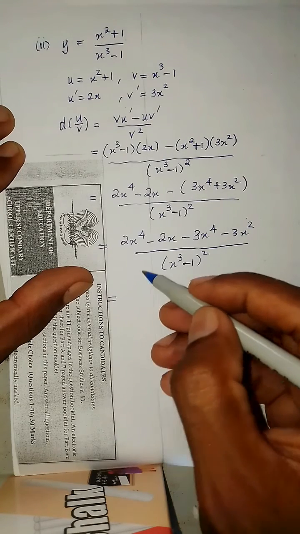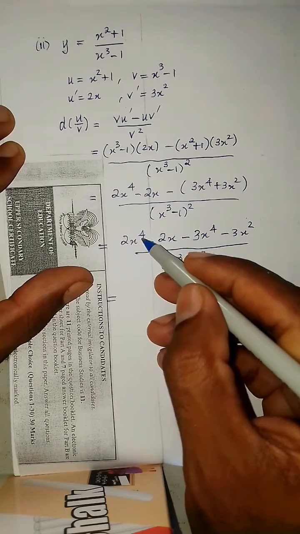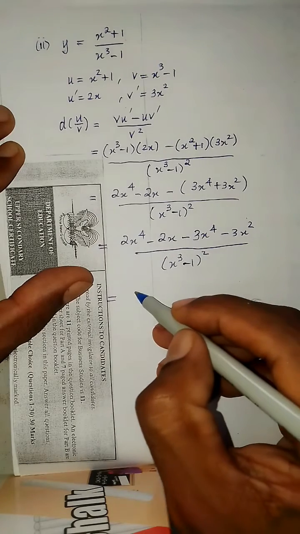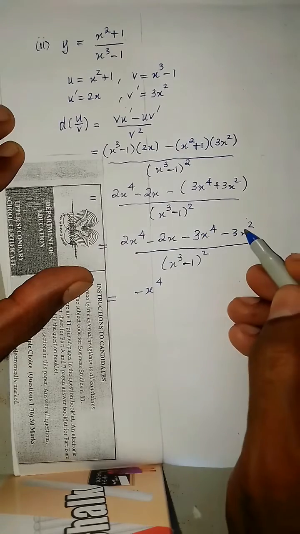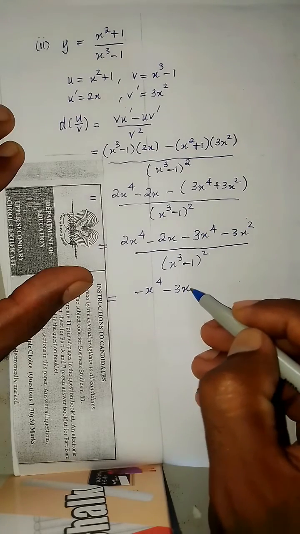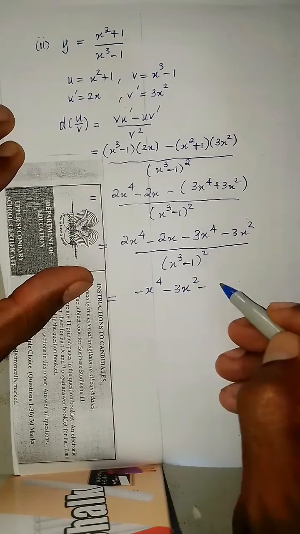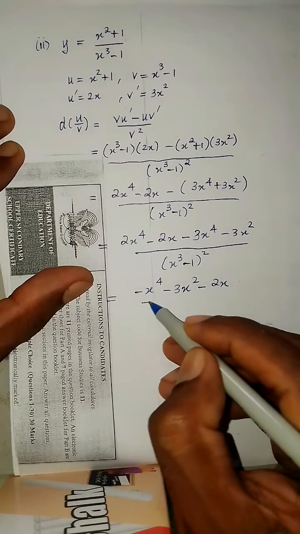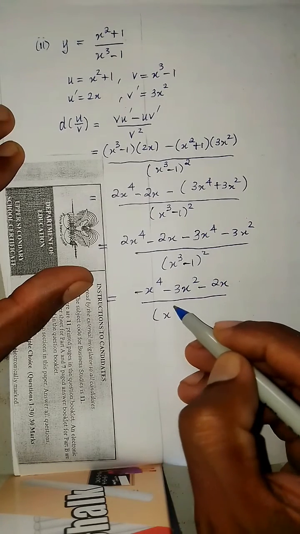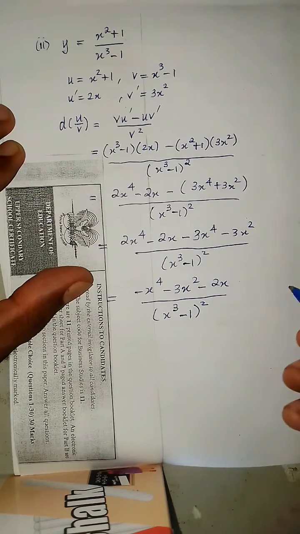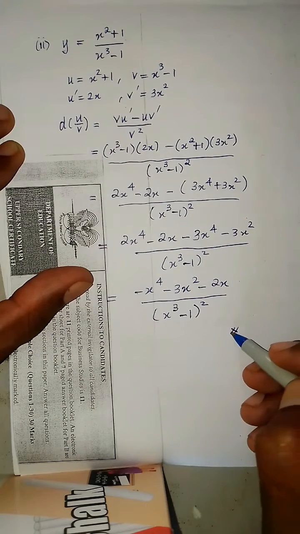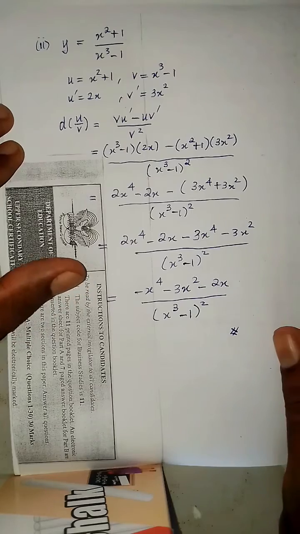Then we collect like terms. 2x to the 4 minus 3x to the 4 is negative x to the 4, then minus 3x squared minus 2x, all over x cubed minus 1 squared. That's our answer for the second function.